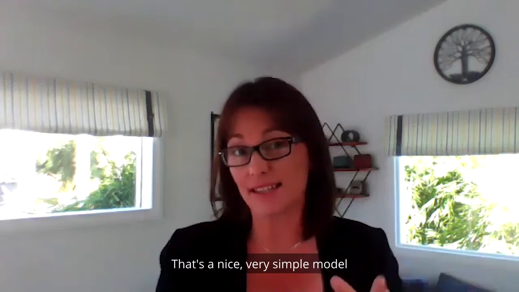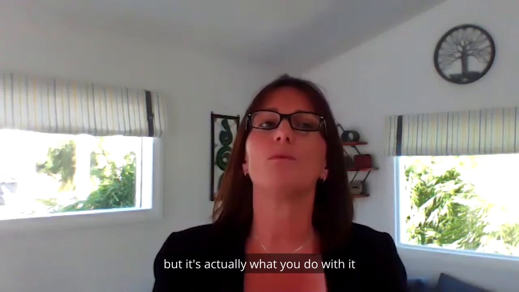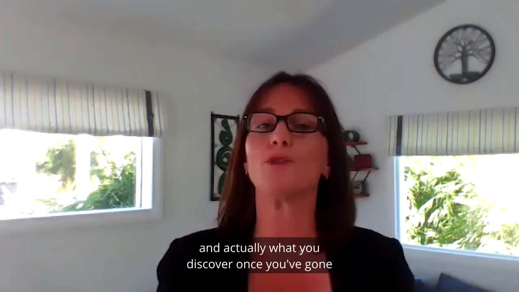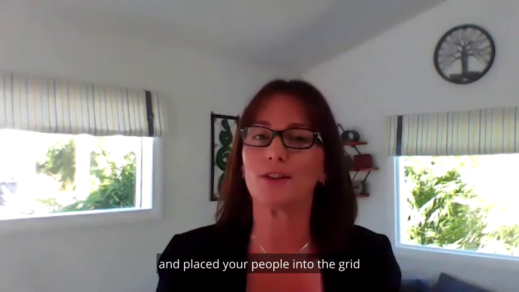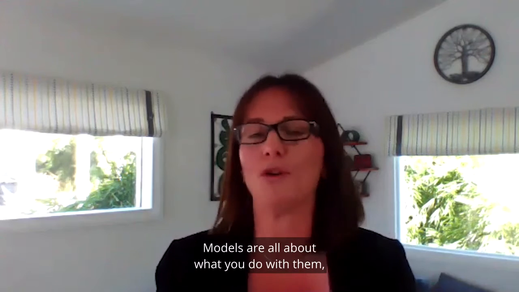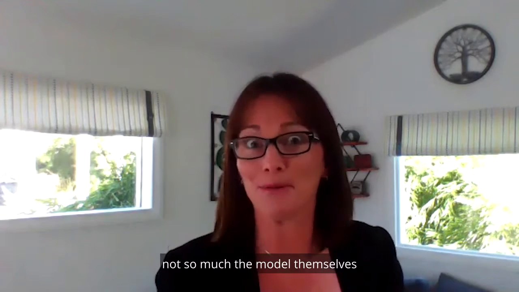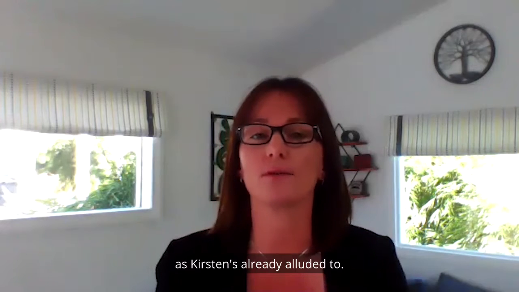It's a nice, very simple model, which is what we like about it, but it's actually what you do with it and what you discover once you've placed your people into the grid that really brings the model to life. Models are all about what you do with them, not so much the model themselves. And so we're going to talk to a couple of aspects, as Kirsten's already alluded to.